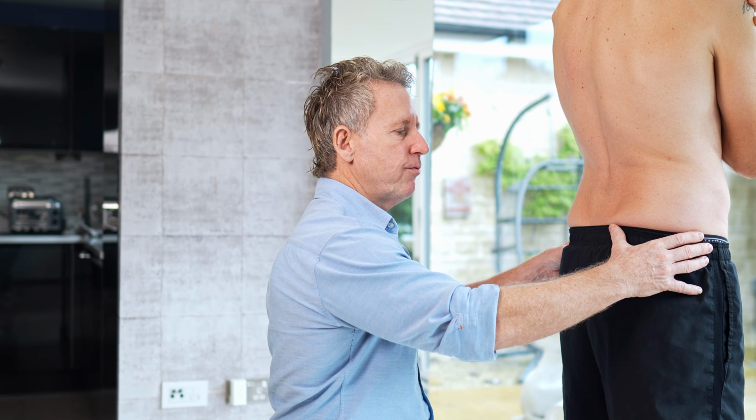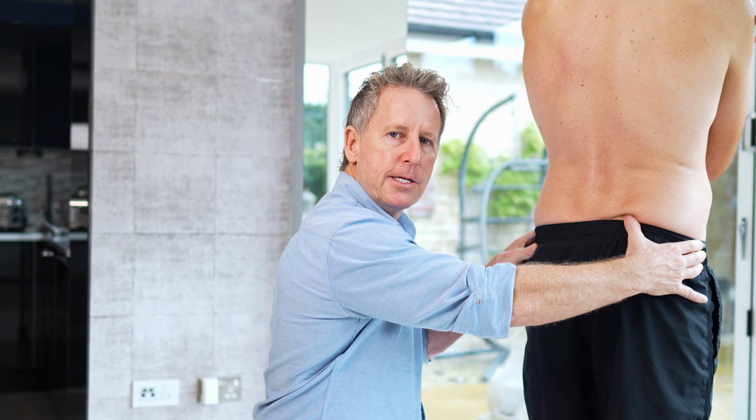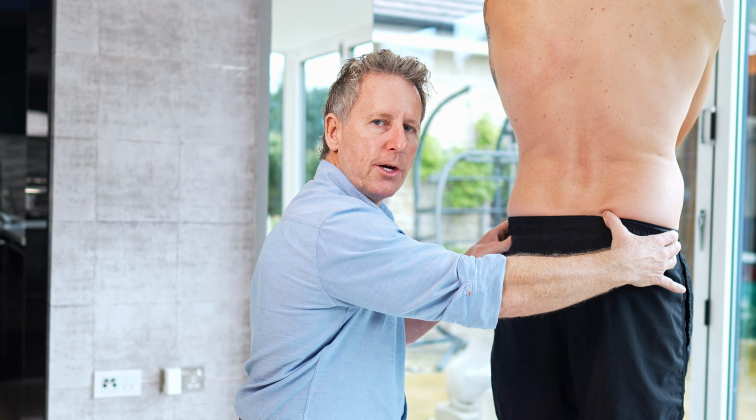But the idea of a test is that it just gives you a bit of information that you can use in conjunction with other testing. For me, if the right side is anterior, I do believe that the left rotation seems to be easier than the right rotation. So just bear that in mind.